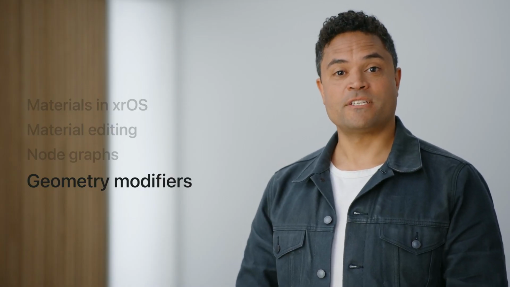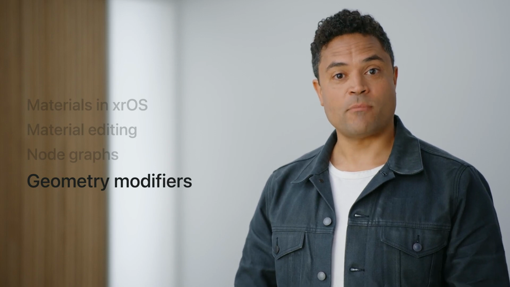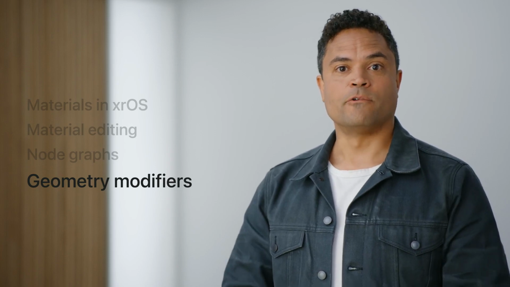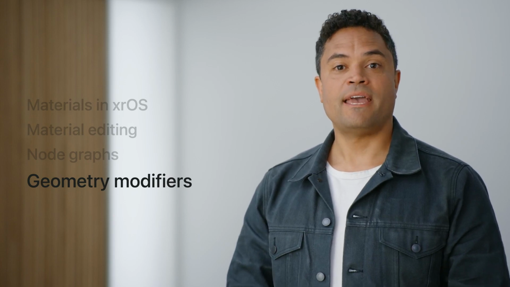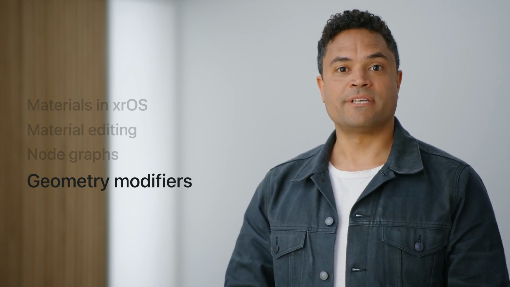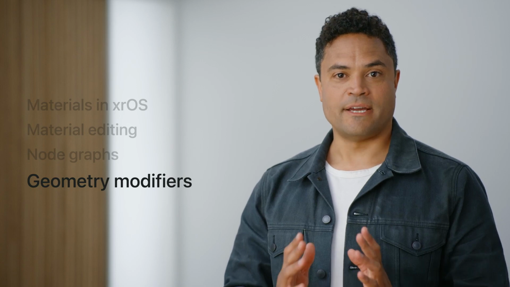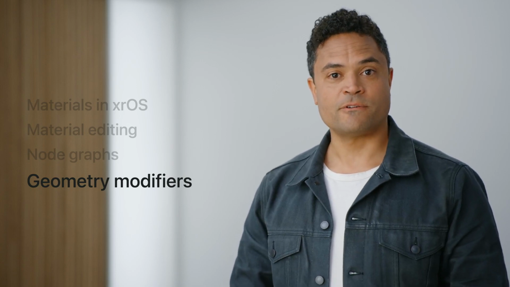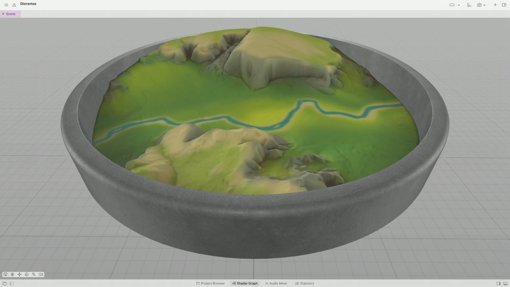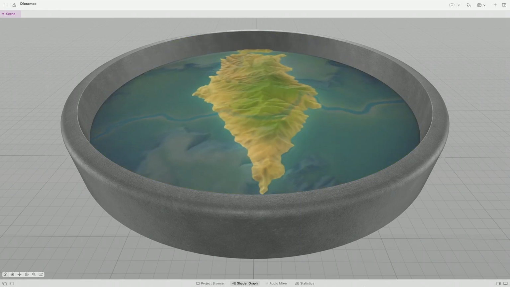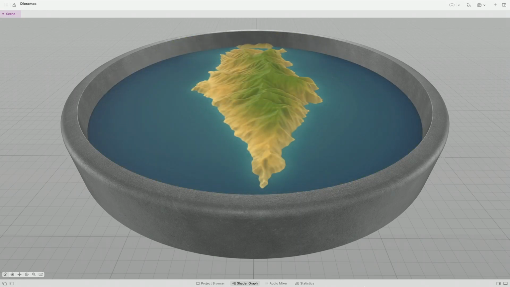These are a feature of custom materials you can use to modify your models in real time. We'll replace our static terrain model and recreate it using geometry modifiers and height data. Then, we'll extend our geometry modifier to dynamically animate between 2 different terrains, Yosemite Valley and Catalina Island, California. When we're done, we'll have a dynamic terrain material that can animate between our 2 different locations. Let's see how this is done.